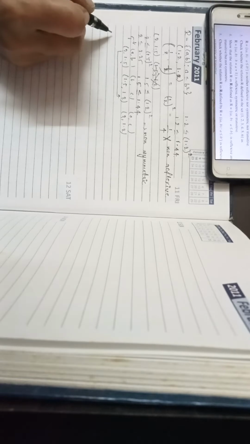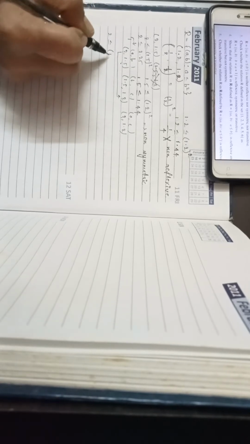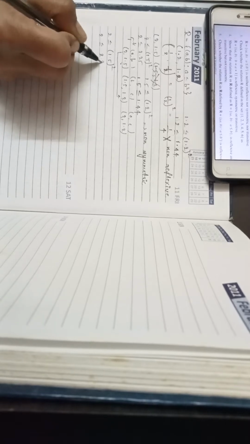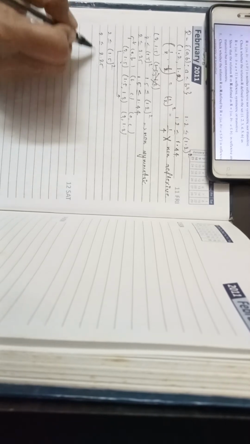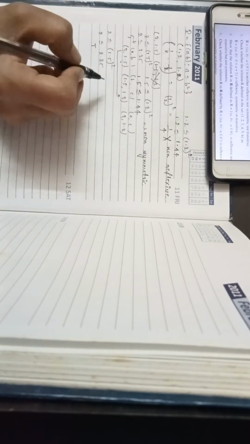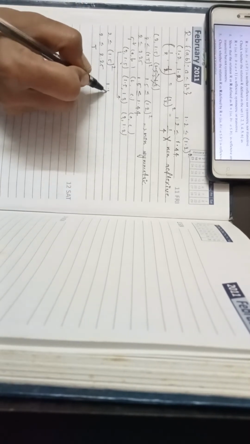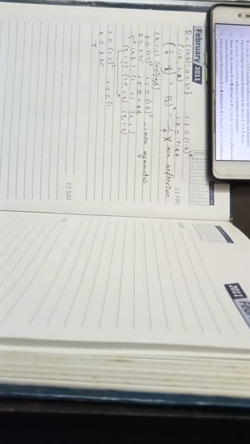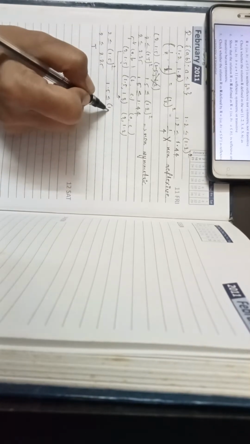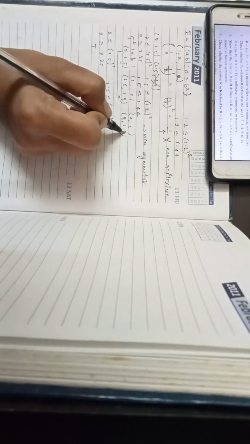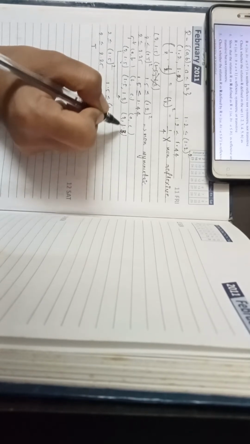When I take A as 2, this should be less than or equal to 1.5 square. So 2 is less than or equal to 2.25. Yes, the condition is true, because 2 is less than 2.25. Check the next condition. That is 1.5 should be less than or equal to 1... let me take 1.3, so we'll change this as 1.3.